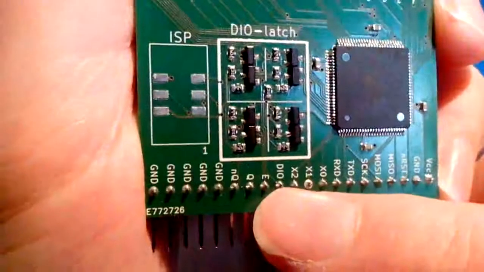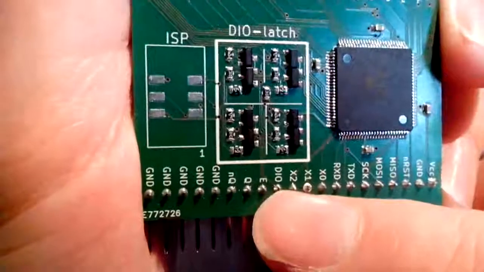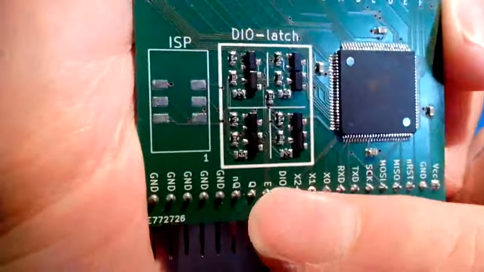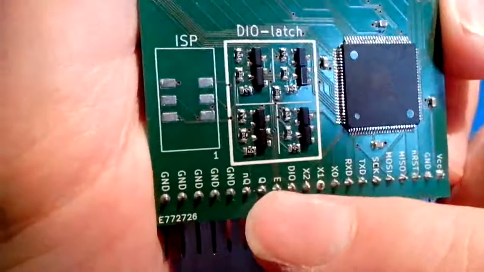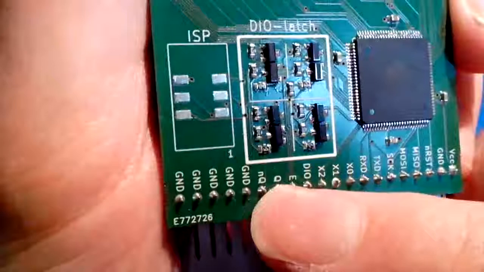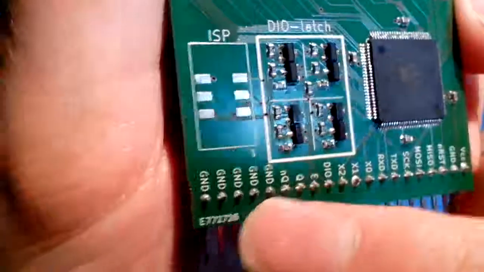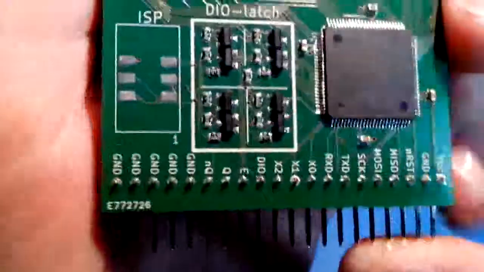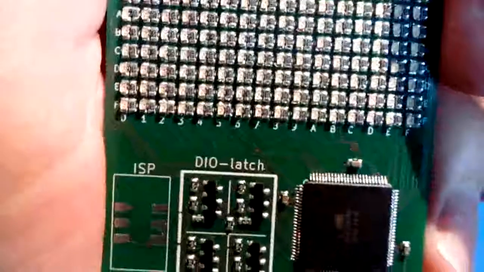The DIO input is the D input of the latch, so the digital I/O input and output connected to the RAM. The E is the enable input that we just saw. The Q is the non-inverted output, and the NQ is Q over bar, which is the inverted output. And there's a couple of grounds because we don't need much. We don't need all the pins.